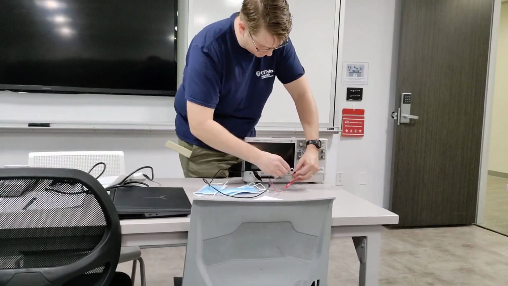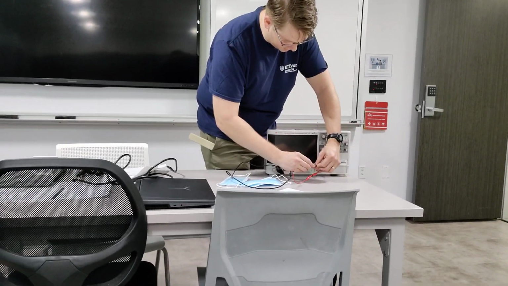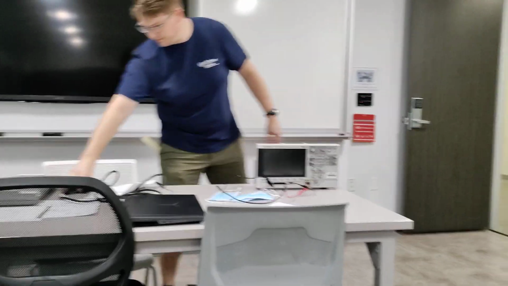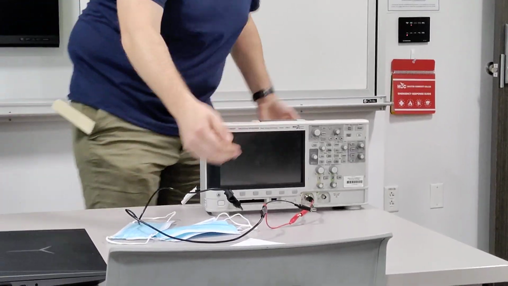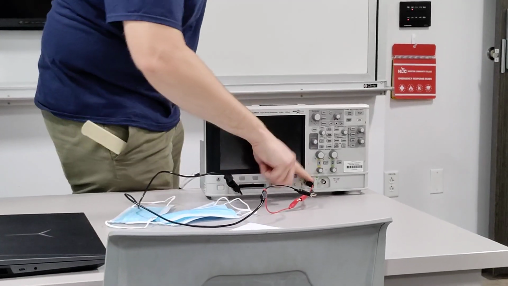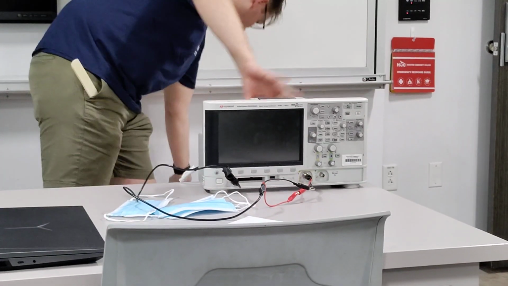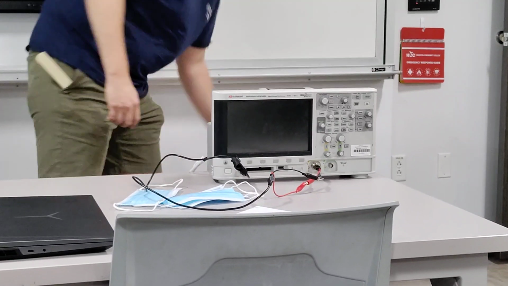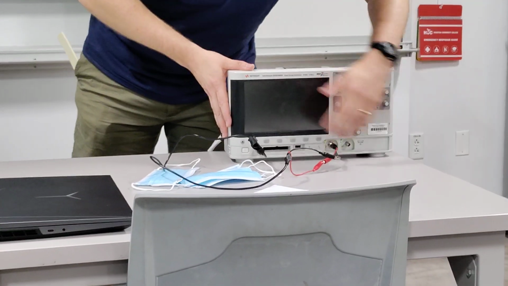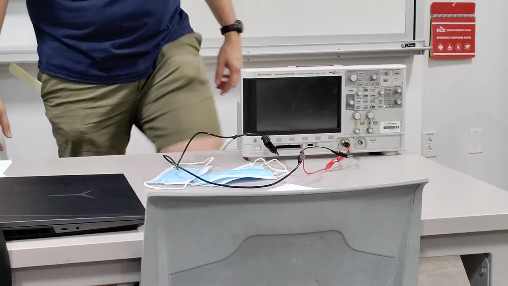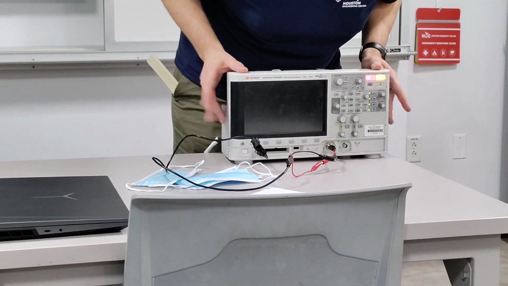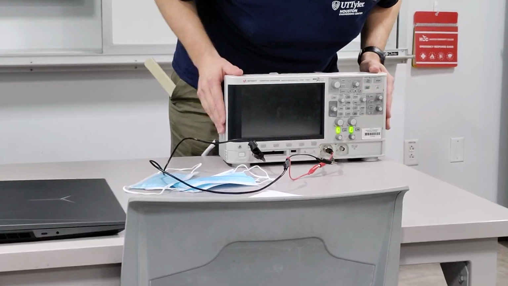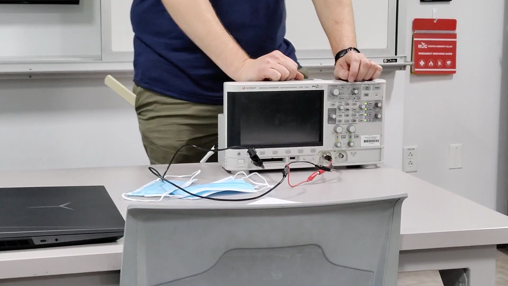Plugging red to red and black to black from the function generator to channel 1 of the oscilloscope. But there's no connection between this function output and this oscilloscope input, like internally. I have to make that connection outside. It's a computer, so it takes a second.